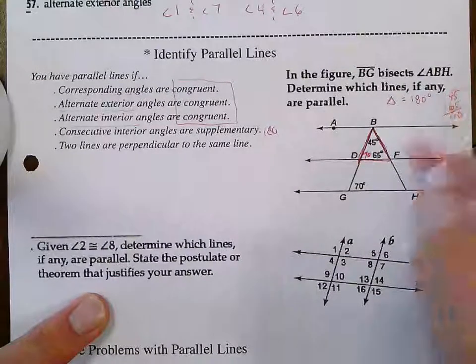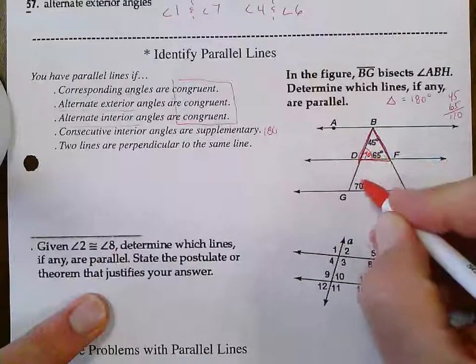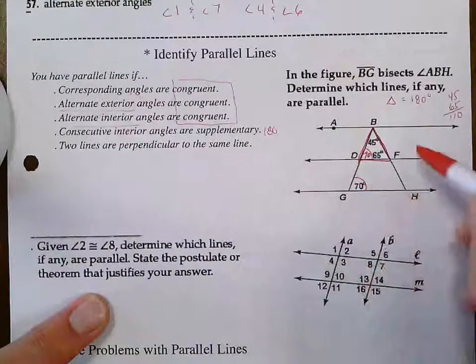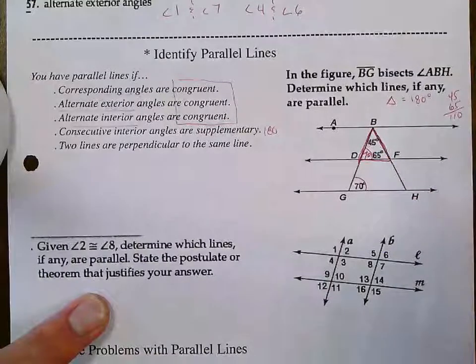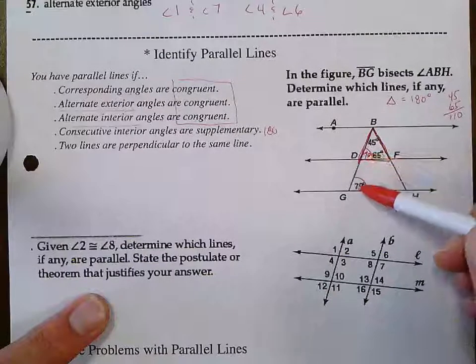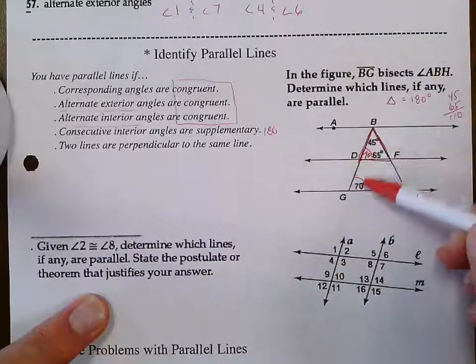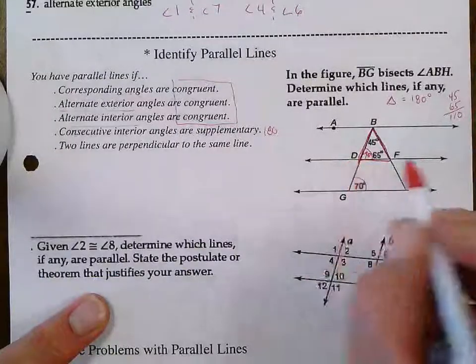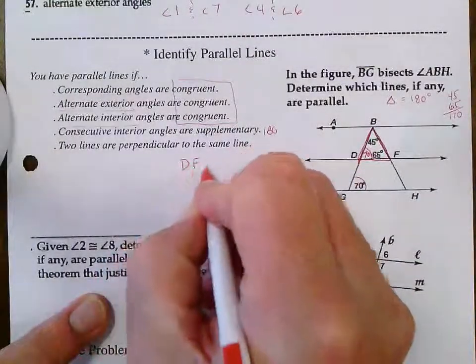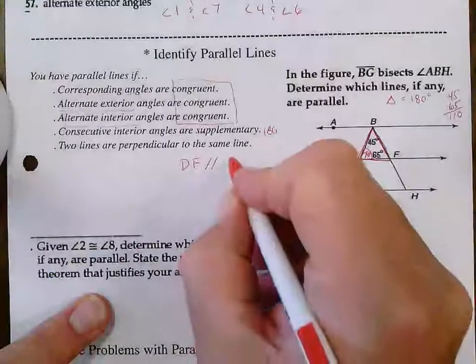If that angle's 70 right there, and this angle's 70, that means, they just dropped something in the kitchen again. That means that these two corresponding angles are congruent, which means the line DF is parallel to GH.